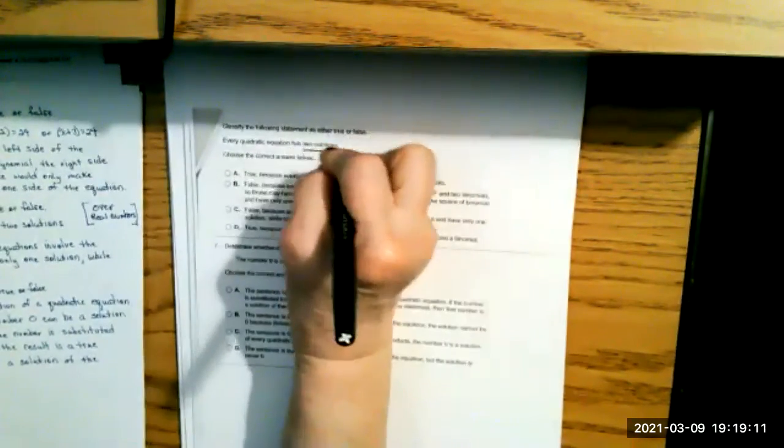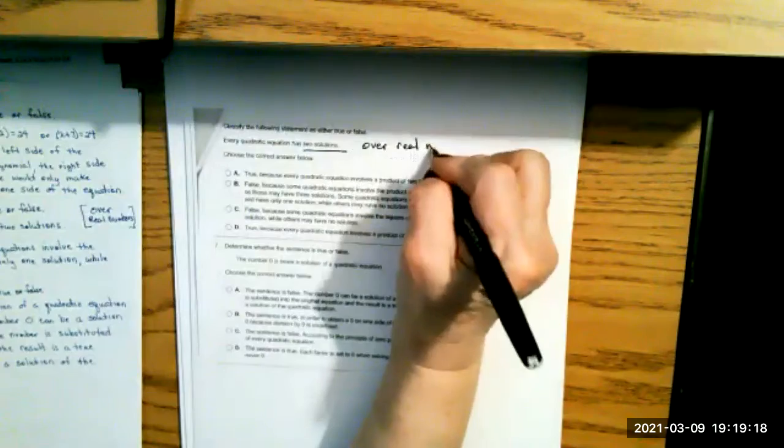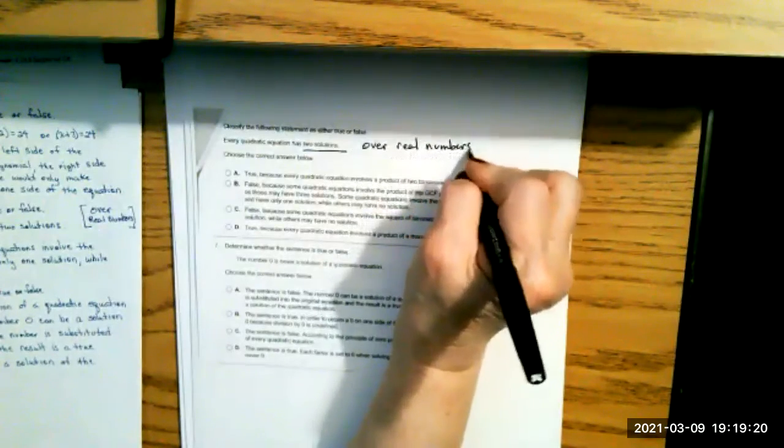Okay, the second one says every quadratic equation has 2 solutions. And this should say over real numbers. It's because you're in the real numbers section that they're saying that's true.